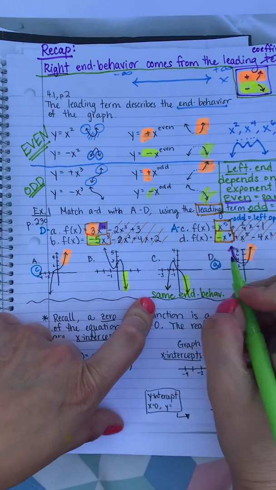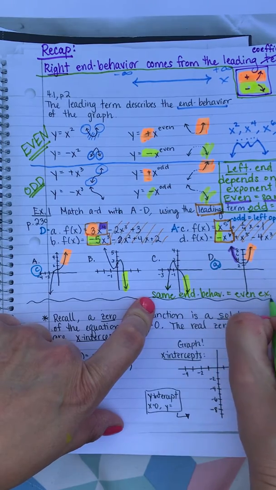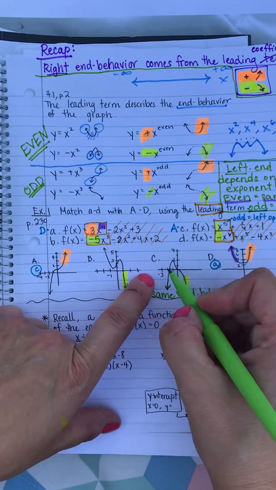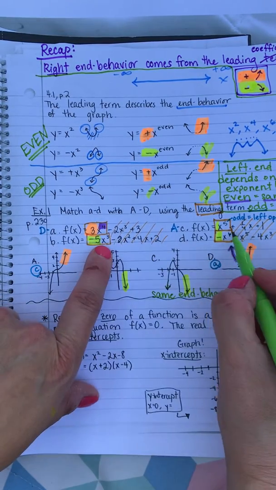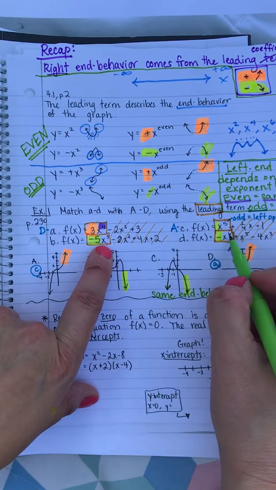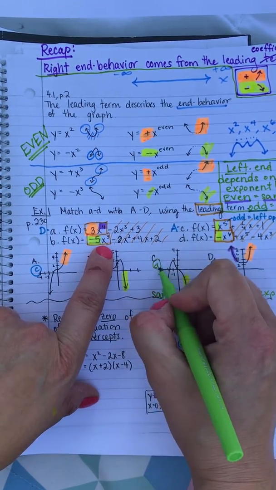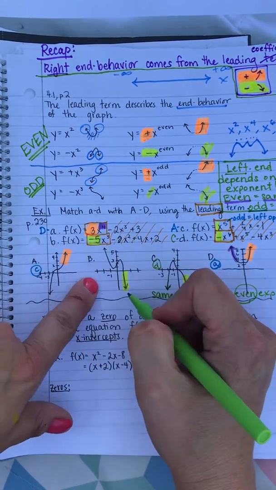Okay, so what does that tell me? That tells me that it's an even exponent. So when I'm looking at C, I know I need an even exponent. So is that x cubed or x to the 6? Well, 6 is even, so that would be D. So C is paired with little d. That means that B has to match with B.